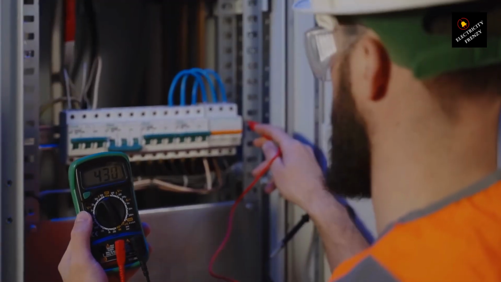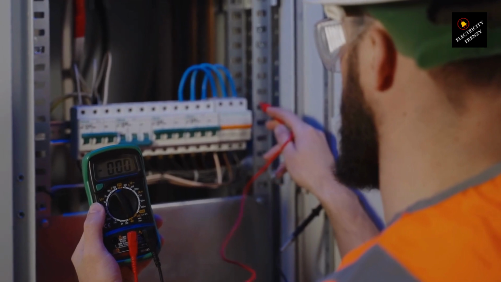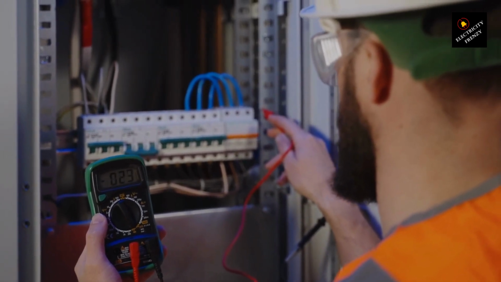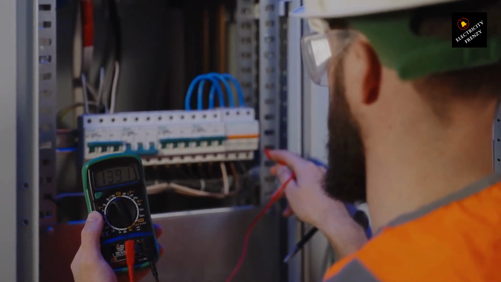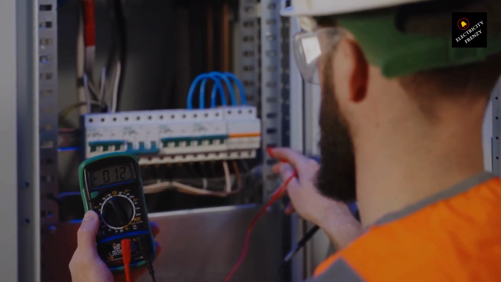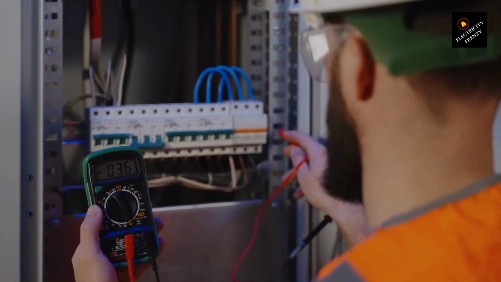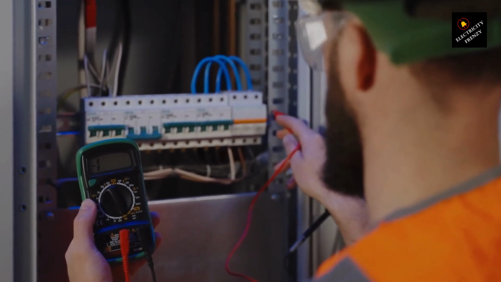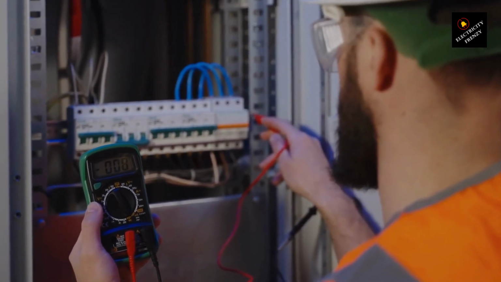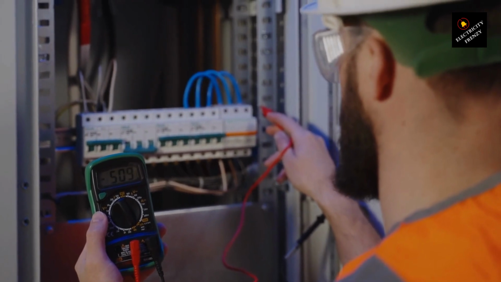Voltage fluctuations can have a significant impact on the current draw of an electric motor. When the voltage supplied to the motor decreases, it affects the motor's performance and can lead to an increase in current draw. This behavior is governed by Ohm's law, which states that the current flowing through a circuit is directly proportional to the voltage and inversely proportional to the resistance.